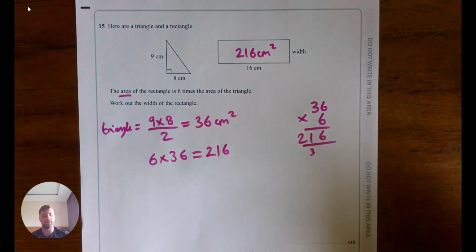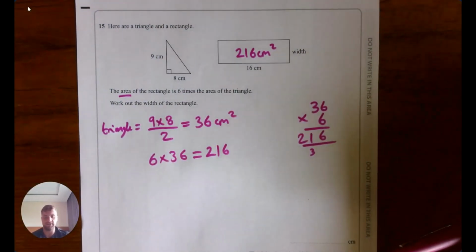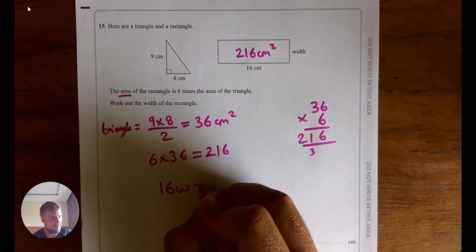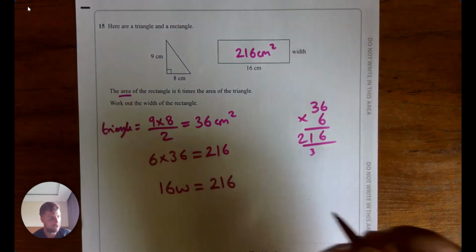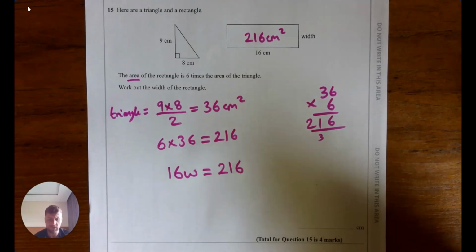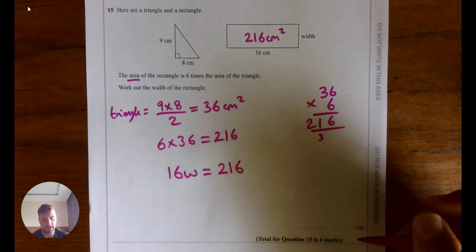Now to get the area of a rectangle, normally you do the length times width. So 16 times something will get you to 216. So you can write that 16W, for width, equals 216. And then you've got a couple of options for solving this. What you can do first, just to make your life a little bit easier, is think about whether there is anything you can divide these by. And you can actually divide them by 8.